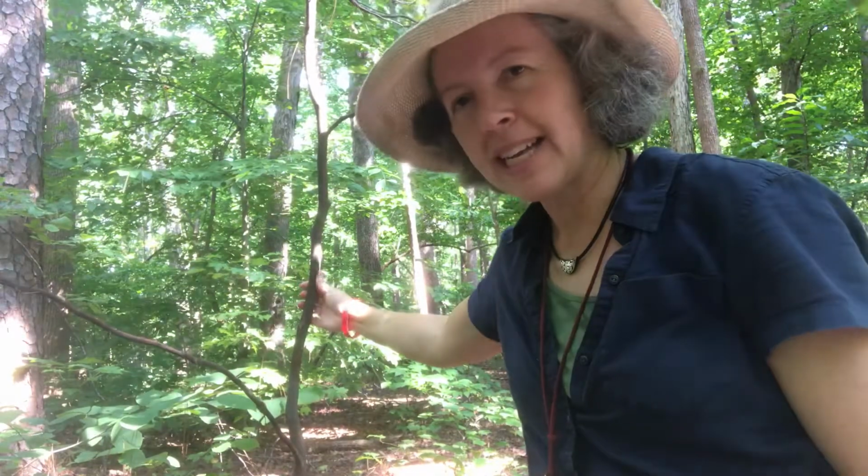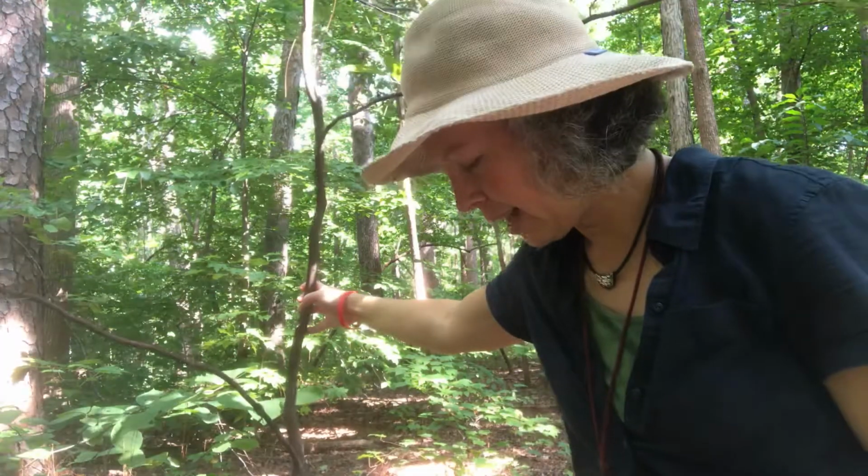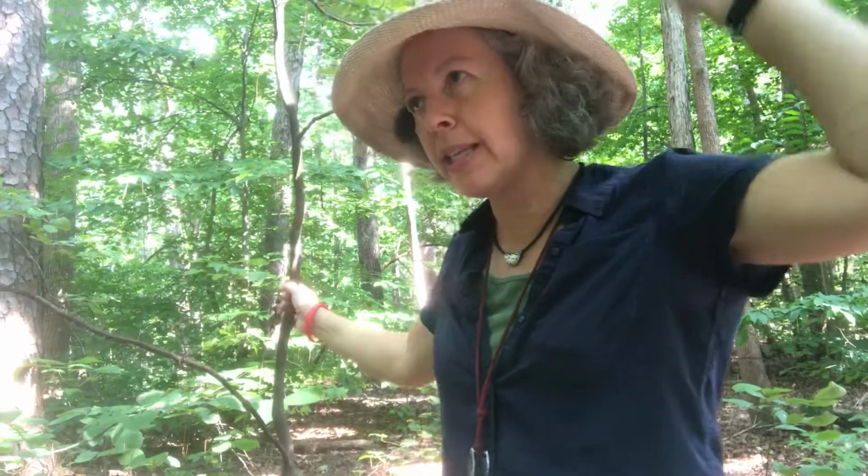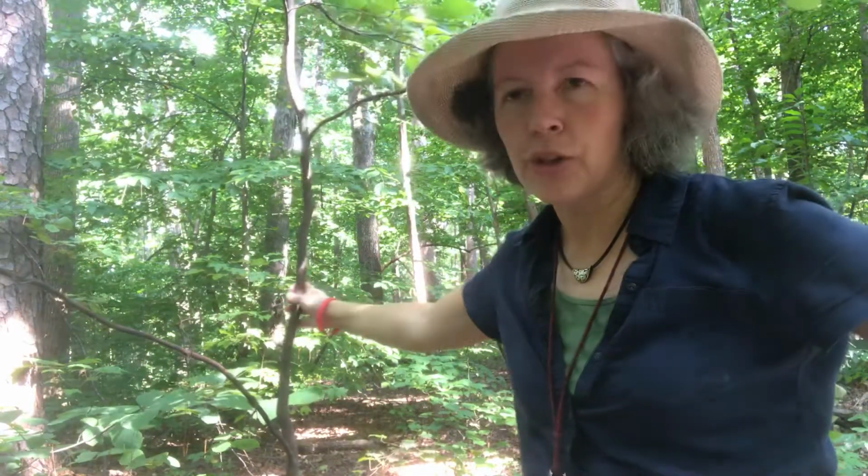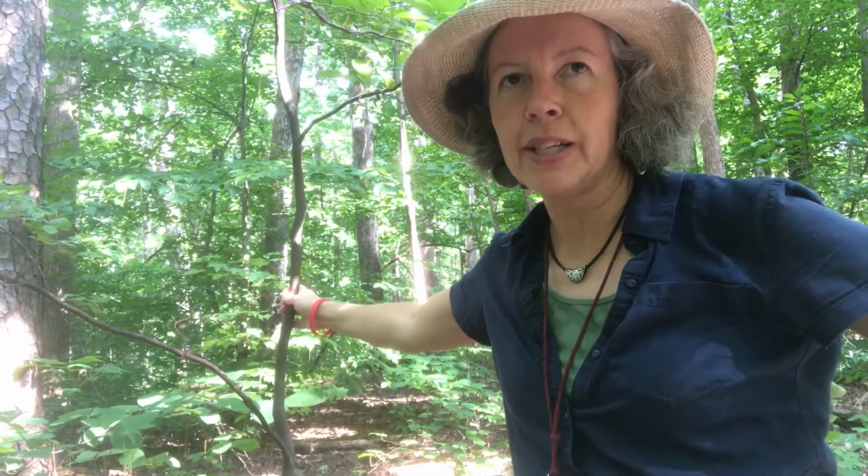I'm standing here with this small tree. You might notice it's got kind of a sinuous shape. It's kind of crooked. That might tell you that it's an understory tree that grows through the woods. This tree is one that I always think of the bark as dark black and very smooth.